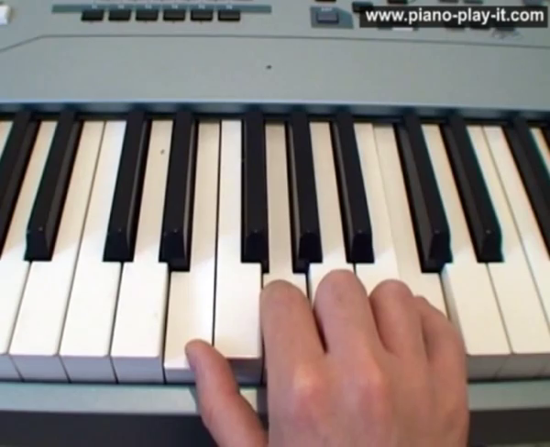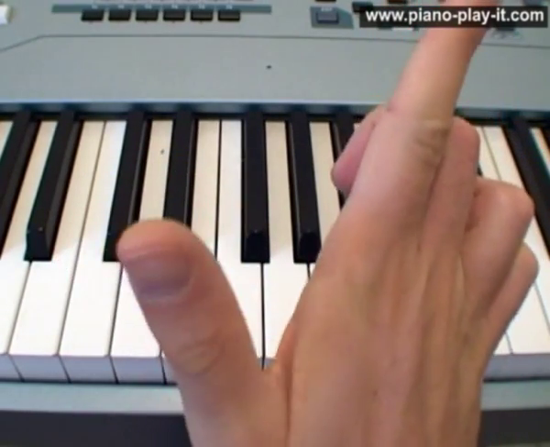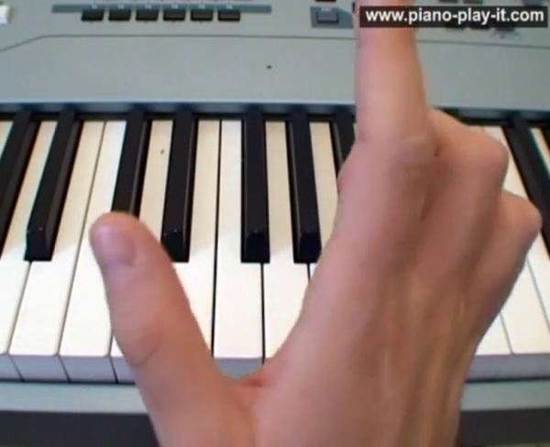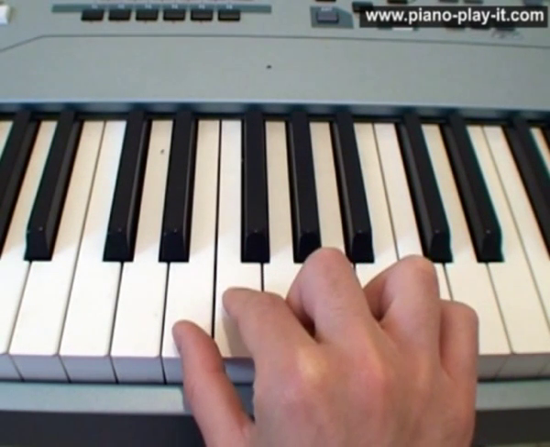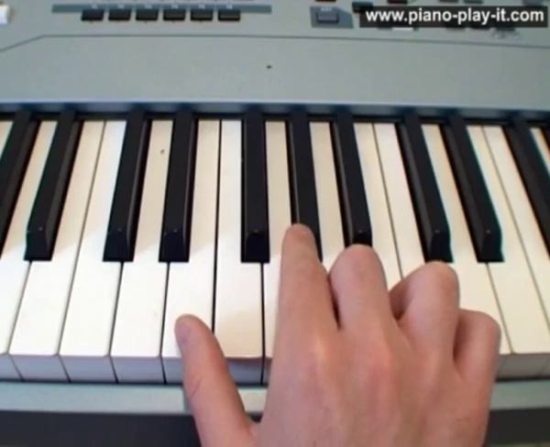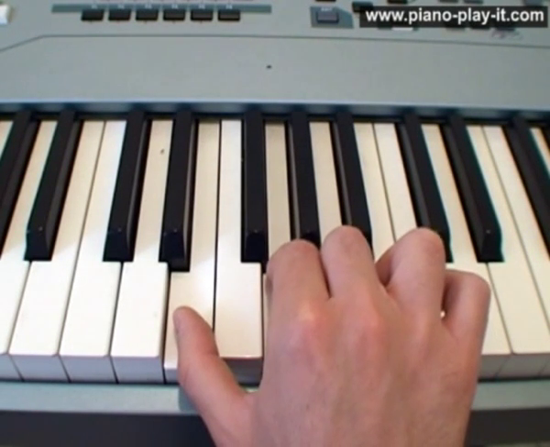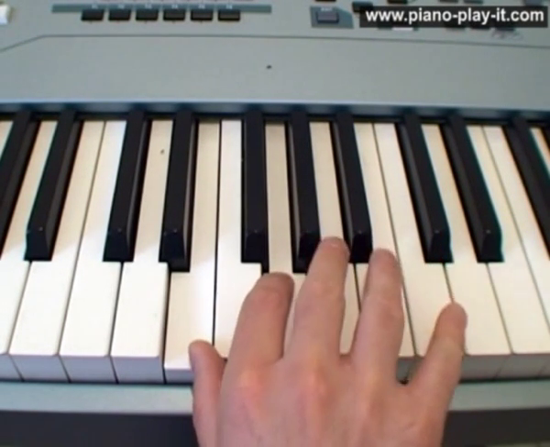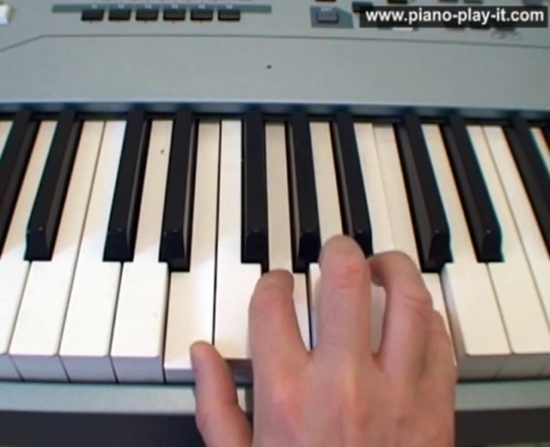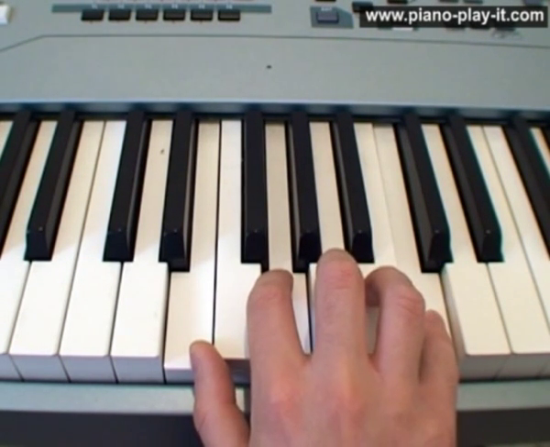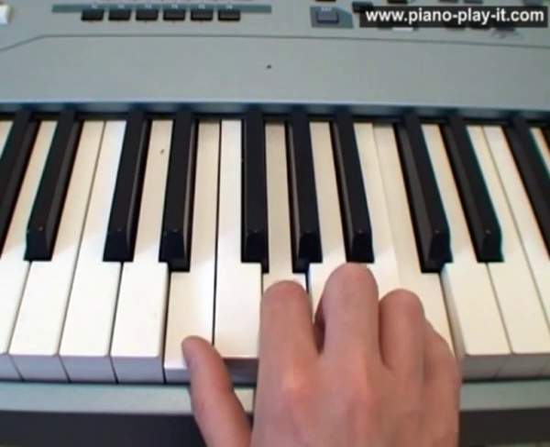Why do I do that? Look, the distance between the first and second finger is quite wide, so it's easy to stretch the fingers, not only to play 1 and 2 like this, but I can also easily stretch the hand to E and G. Here the situation is a little bit more difficult, but I have a distance of 2 fingers, which allows me to play this chord very comfortably.